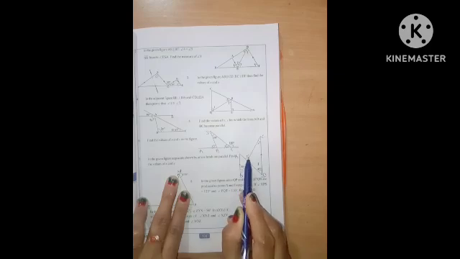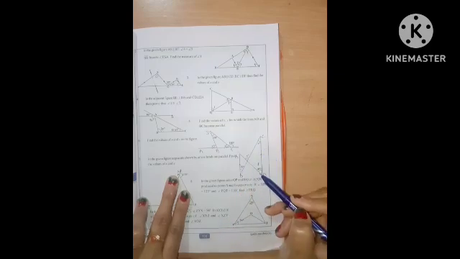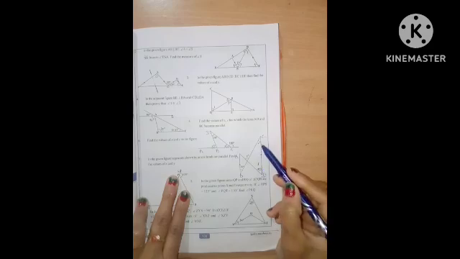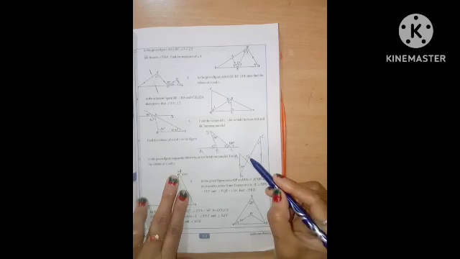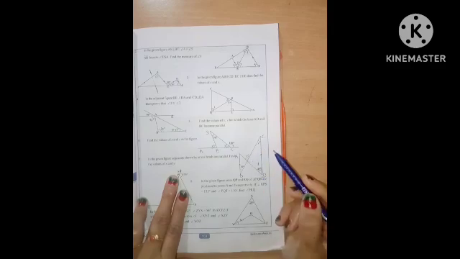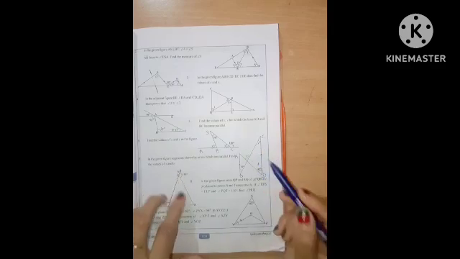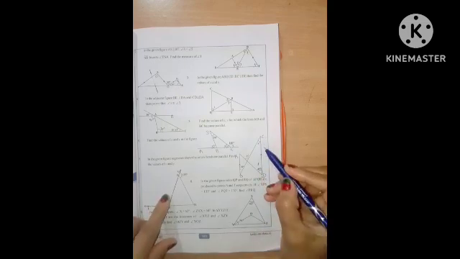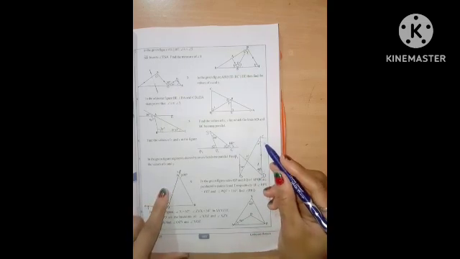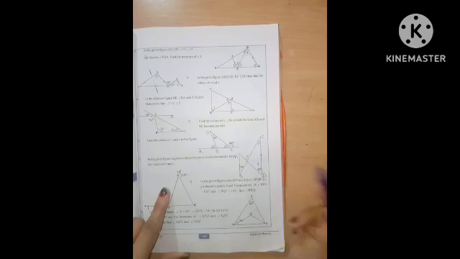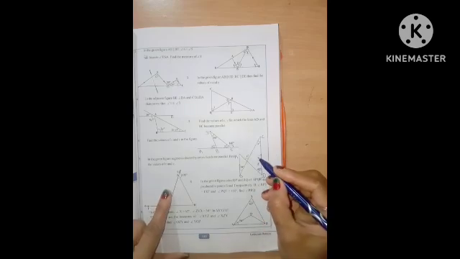So y degree is the exterior angle. Y degree is equal to the sum of the two interior opposite angles. We are using that property to get y degree. How will you get the y degree? By utilizing that property, the 4.7 theorem. We will get the y degree.